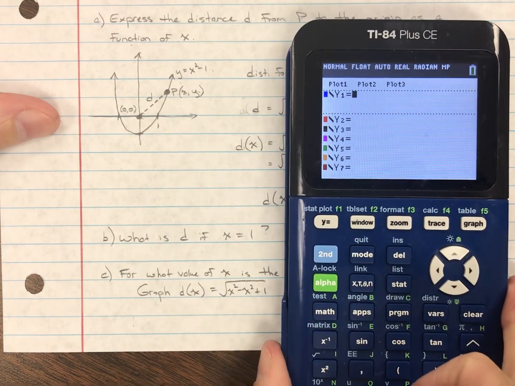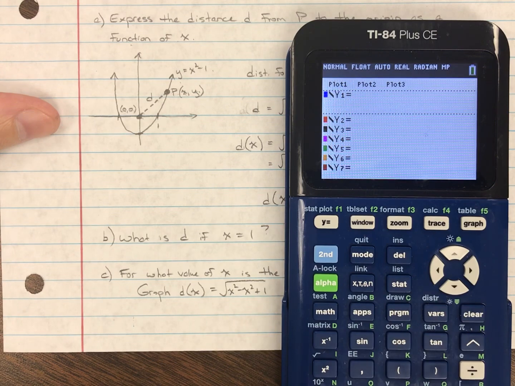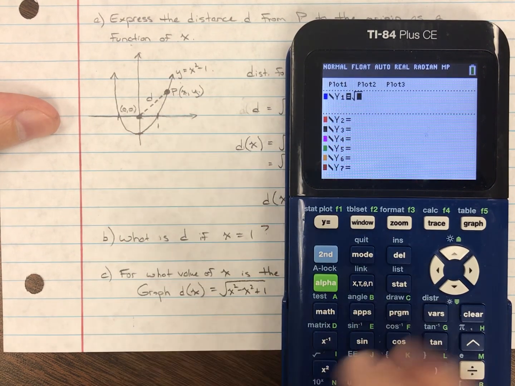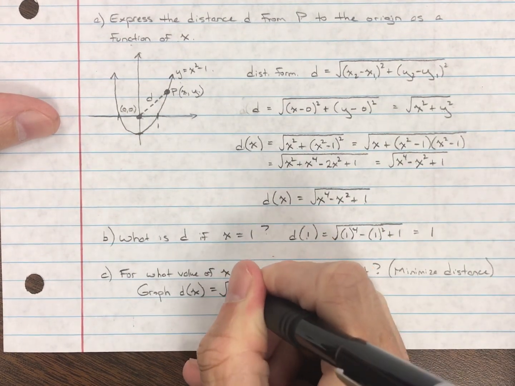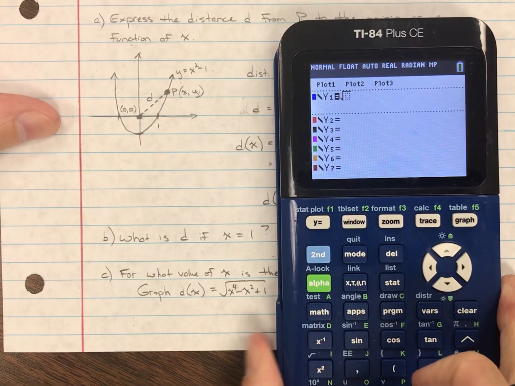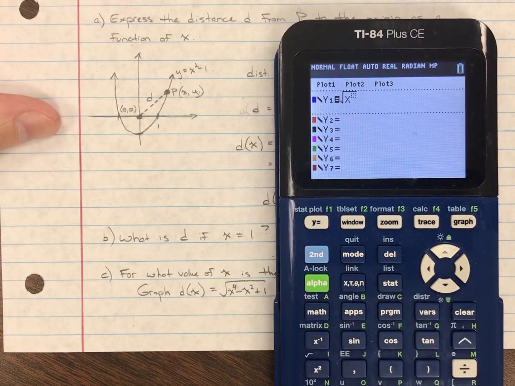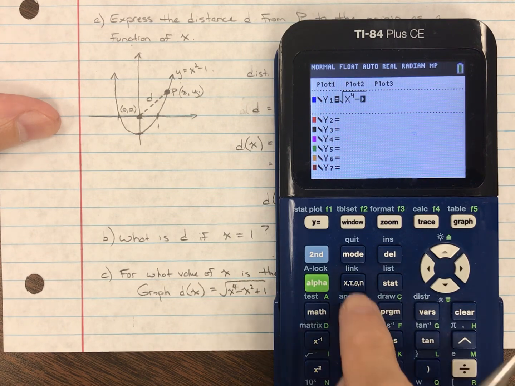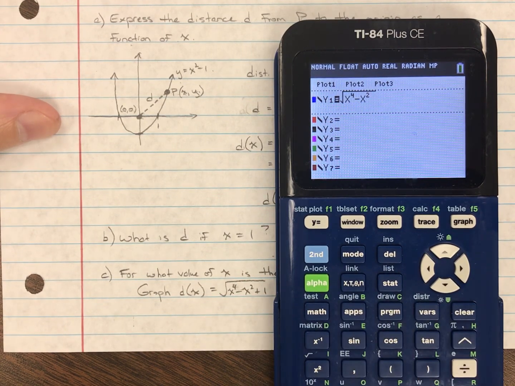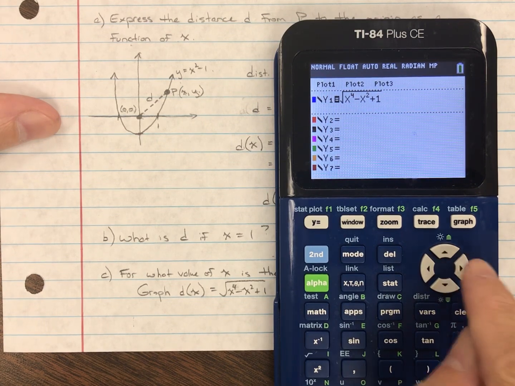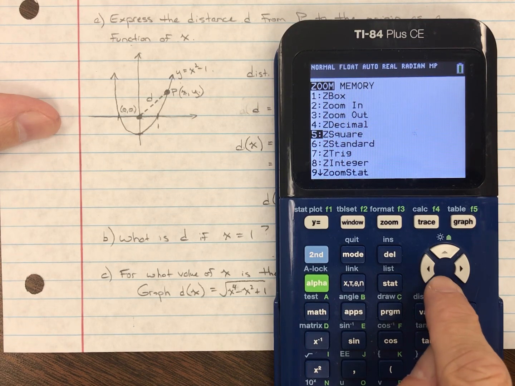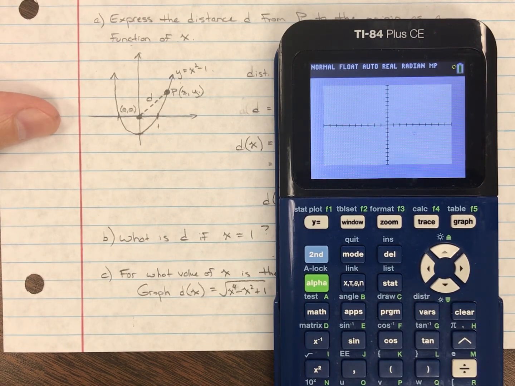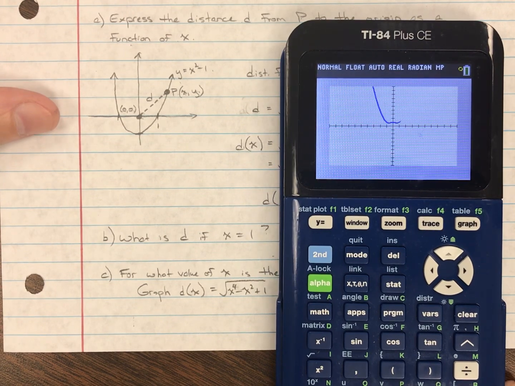Let me clear out what I had in there. Second, square root of x, whoops, I made a mistake in my writing here. I bet you caught that. This should be x to the 4th minus x squared. Okay, so x to the 4th minus x squared plus 1. Now when I minimize that, I'm going to do a standard zoom. So here's the graph of the distance.